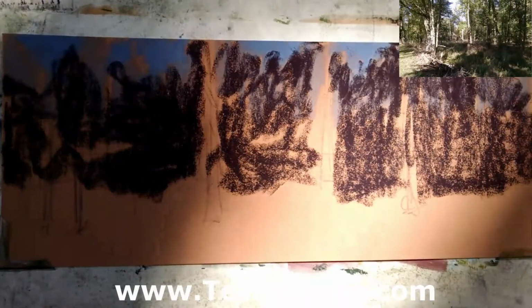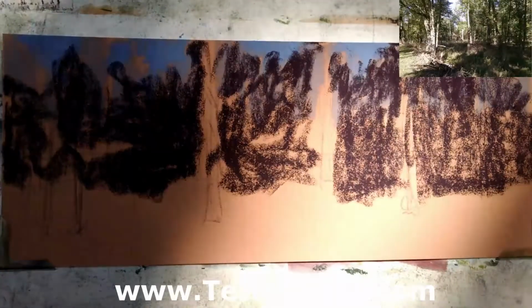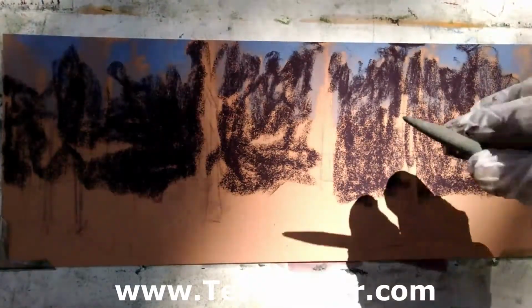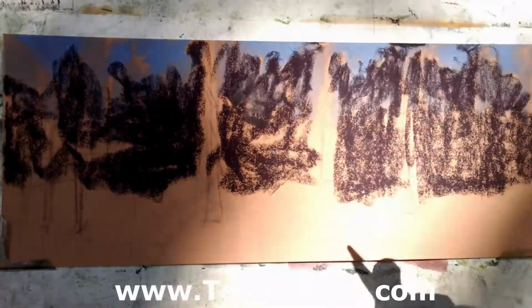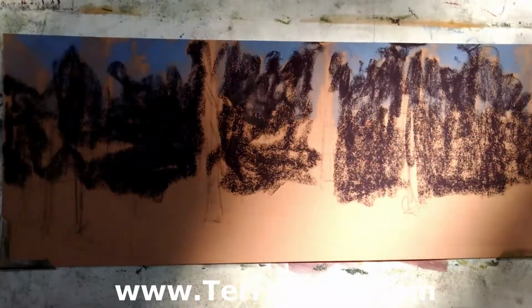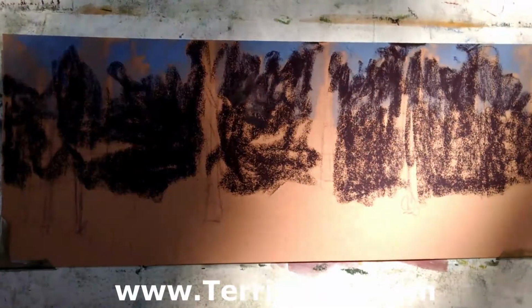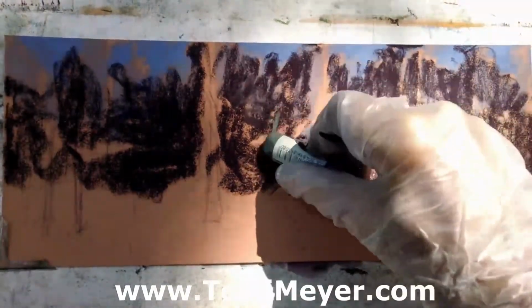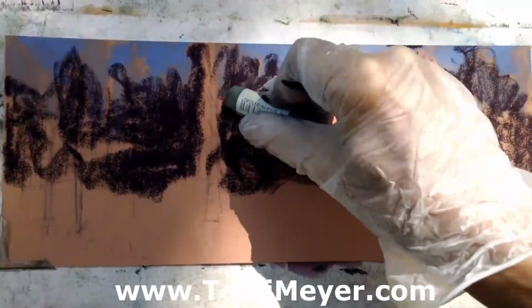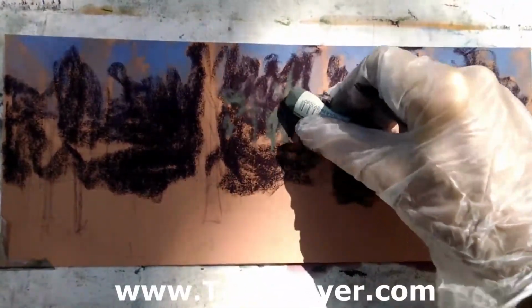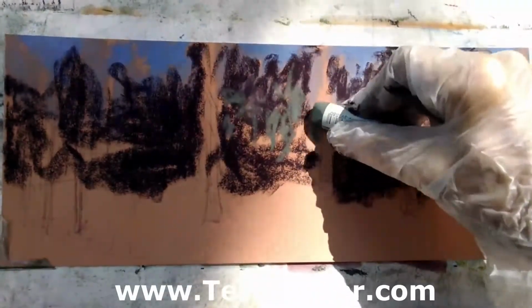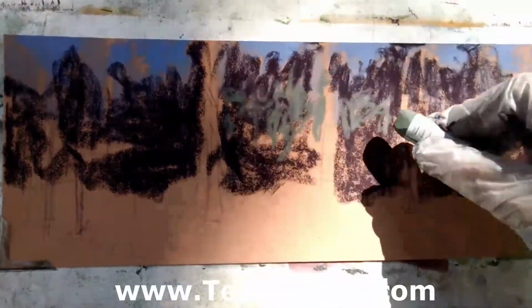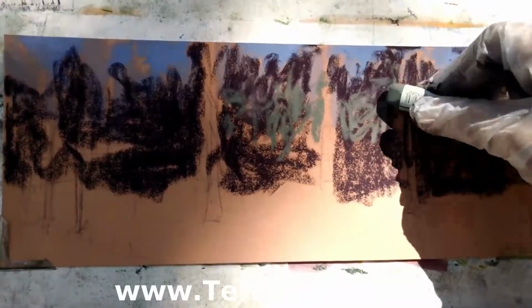Okay, now next thing that I'm going to do is I'm going to take my blending stick. Actually, I'm going to add some gray in here. And this is going to be my representation of greenery from the trees.